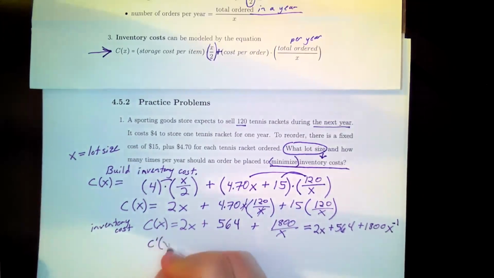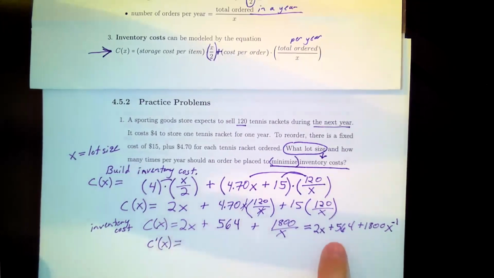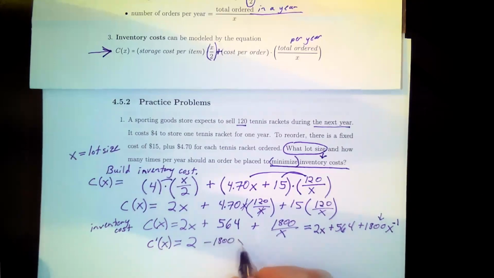Let's take the derivative of c, find c prime. That way I can set it equal to 0, find my critical number. The derivative of 2x is 2. The derivative of 564 is 0. And then this term here is a power rule. 1800 times negative 1 is minus 1800. X to the minus 1 is negative 2. So this is my derivative.